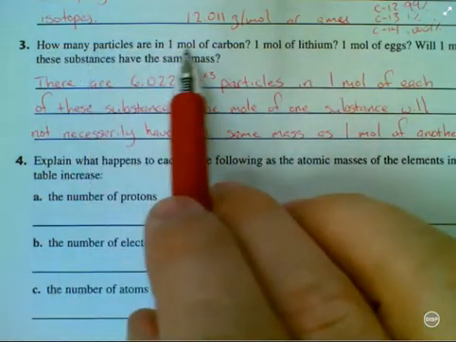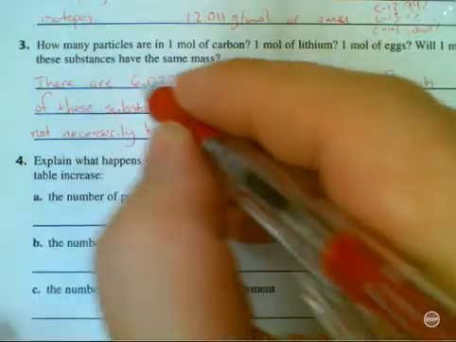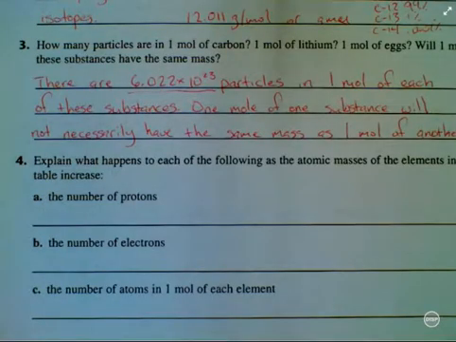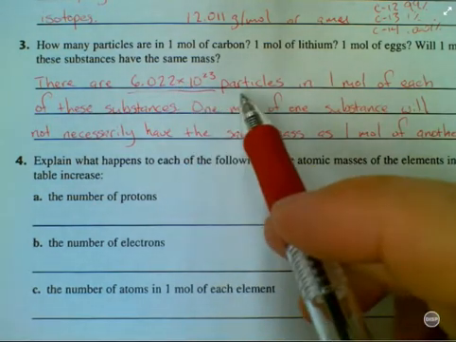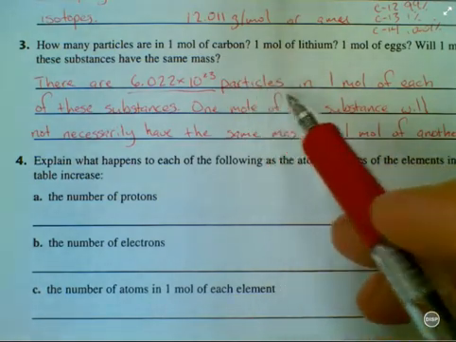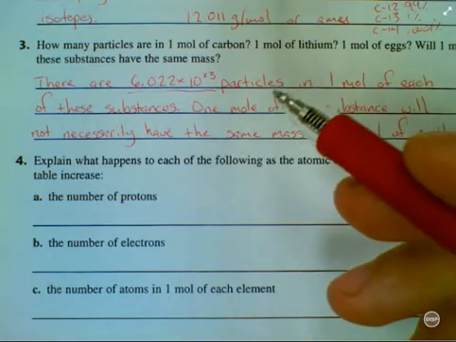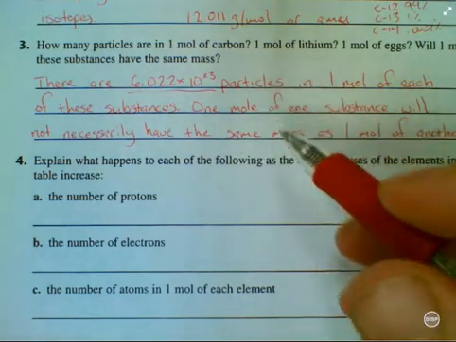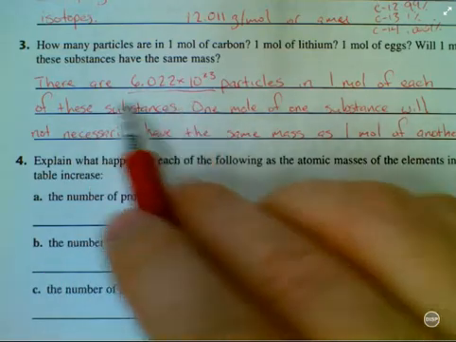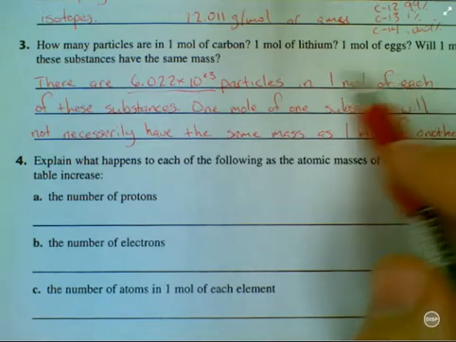How many particles are in 1 mole of carbon? Well, if it's 1 mole, it's defined as having this number of particles, Avogadro's number. If it's 1 mole of the stuff, there's that number of things in that stuff, particles. Realize that particle is a very generic term. This can represent atoms, molecules, ions, anything generically. So we use a generic term like particles. There are this many, Avogadro's number, particles in 1 mole of each of these things.